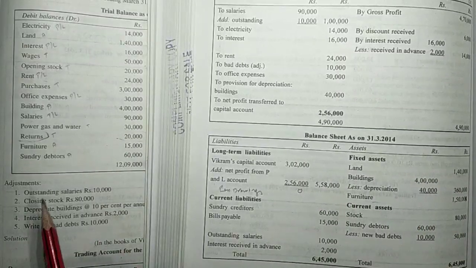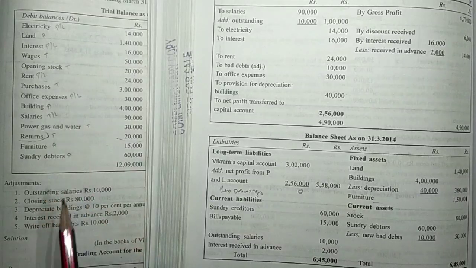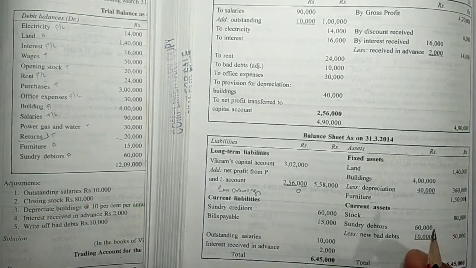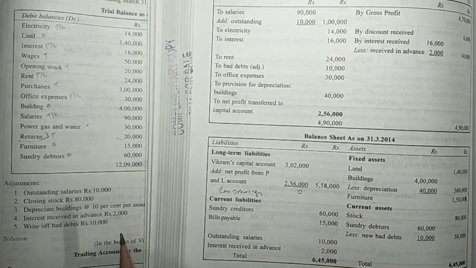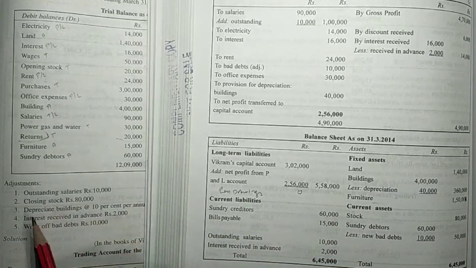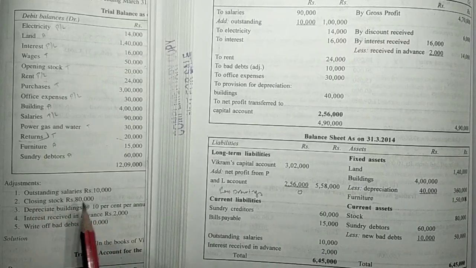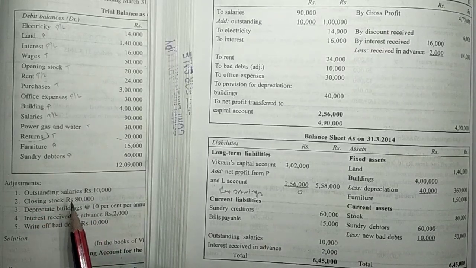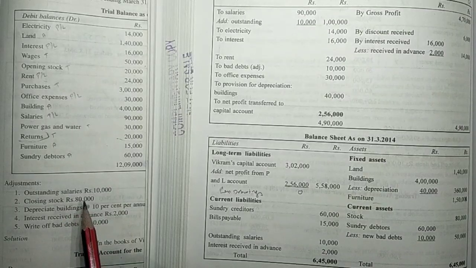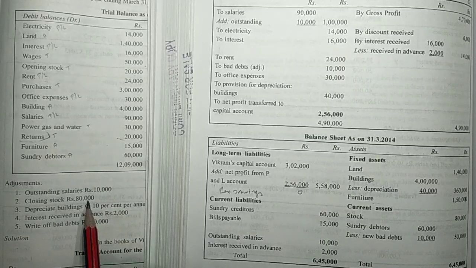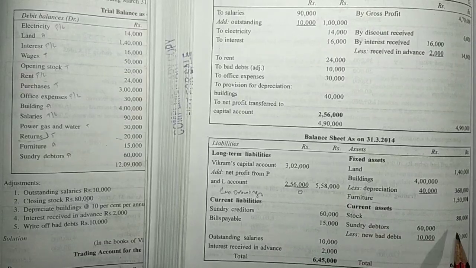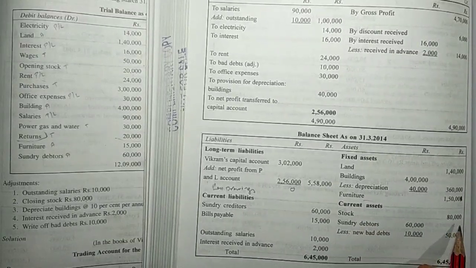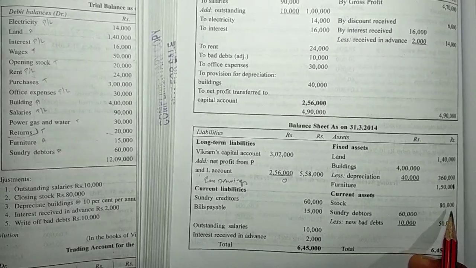Then check for any other entry available in the account. We don't have any other, but don't forget to mention closing stock. Closing stock is there in the adjustment. This entry always has a dual effect: one in the trading account, another in the balance sheet. So mention the closing stock as well, that is 80,000 rupees. You can see 80,000 here.